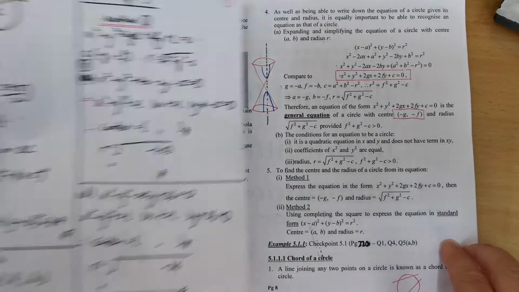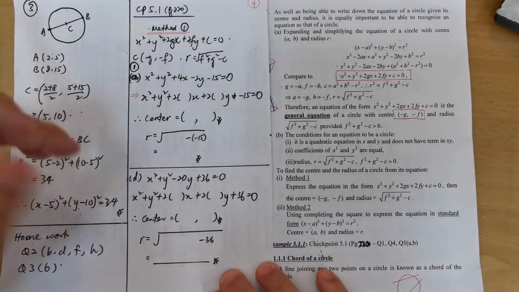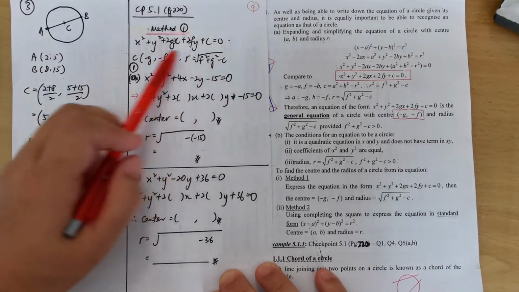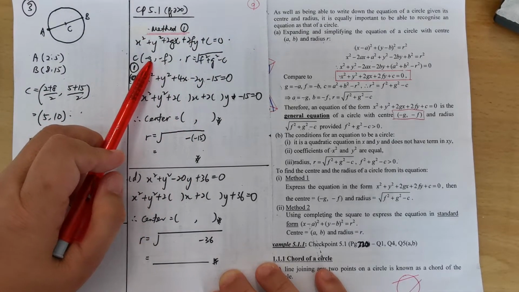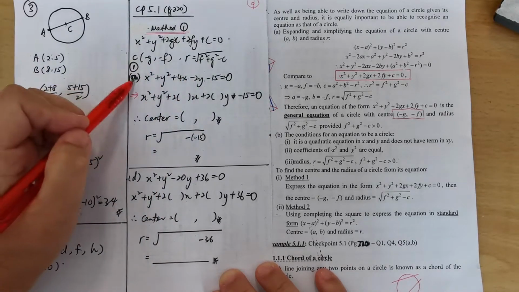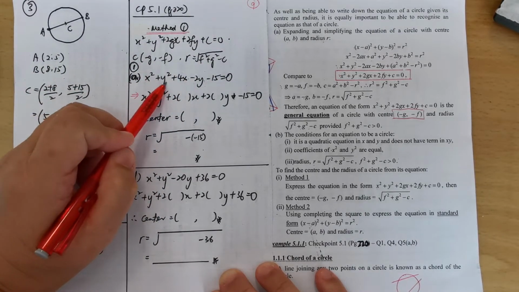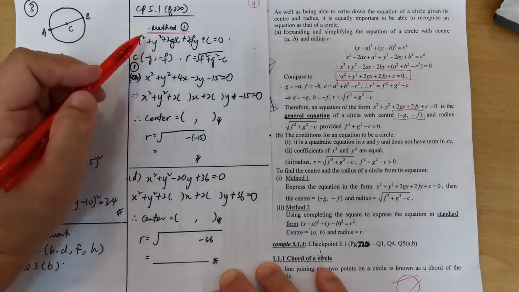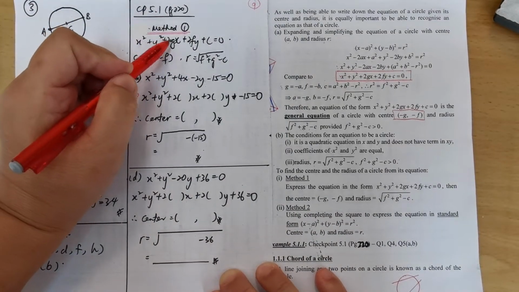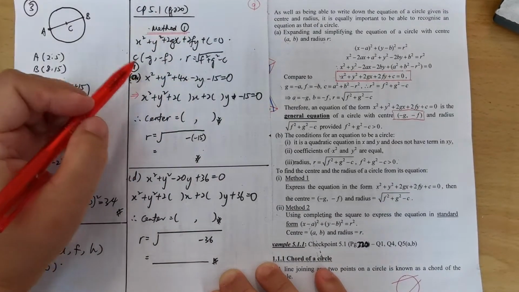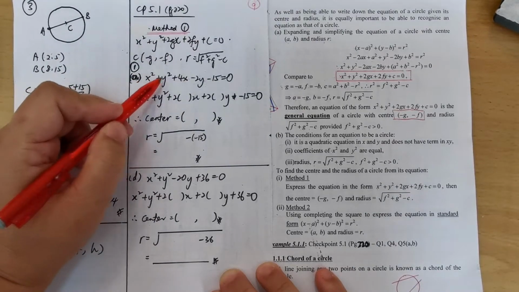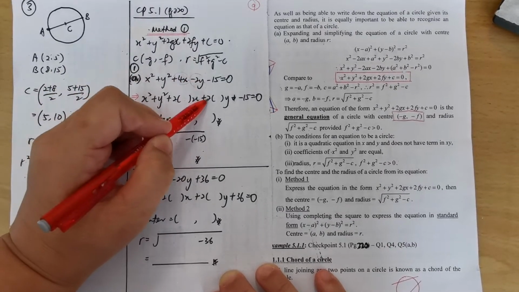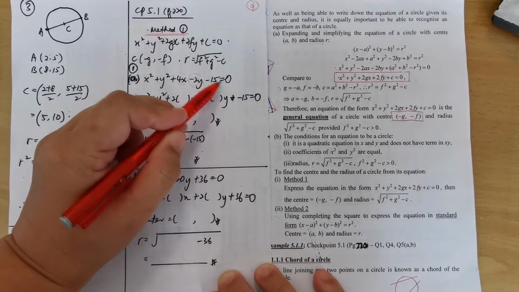Okay, so question 1, using the first method, we rearrange to follow this general form. Then from here, we can get our center and radius. So 1A, you are given this equation: x squared plus y squared plus 4x minus 2y minus 15 equals 0. Remember, the general form must be in the form 2gx, 2fy. So I rearrange again: x squared, y squared. This one must be in 2gx, and this one must be in 2fy. This one we just copy.